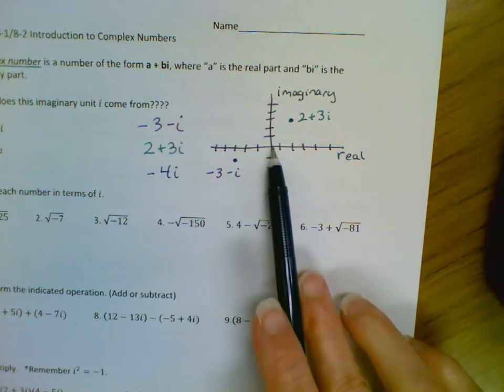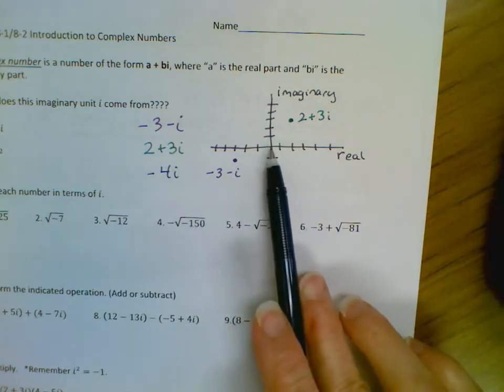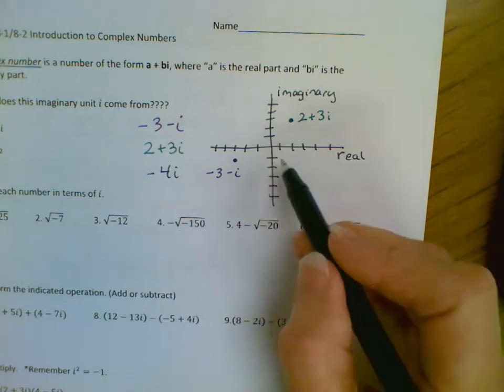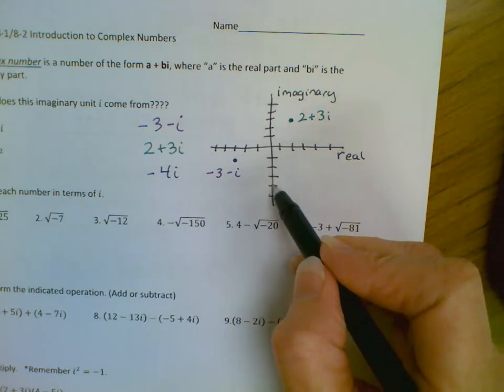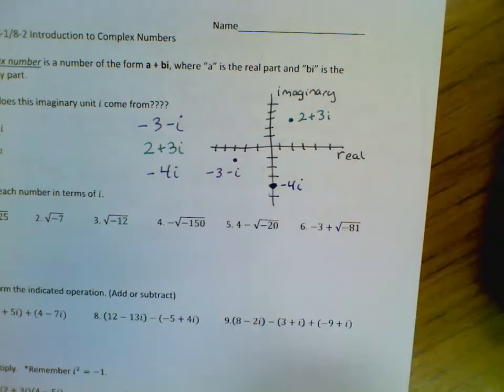Well, I would start here. I wouldn't have any maneuver to the right or left because I don't have any real part. I would go down 4: 1, 2, 3, 4. This would be -4i. I know on the practice and exit tickets you might be asked to plot a few of your complex numbers. So there's a little lesson.